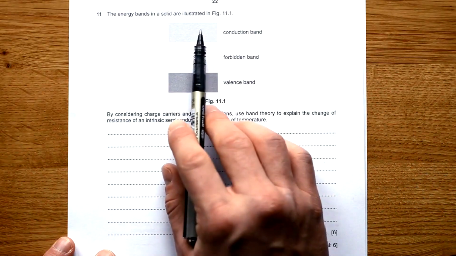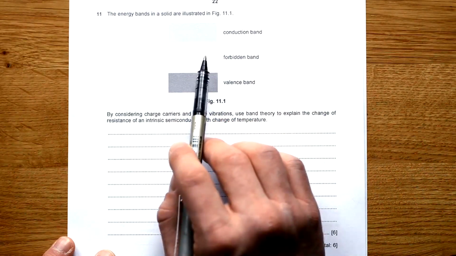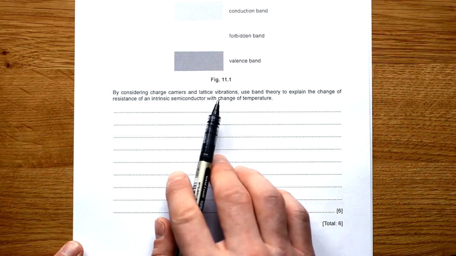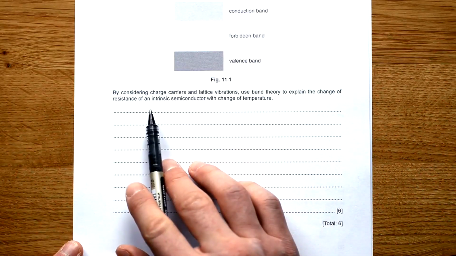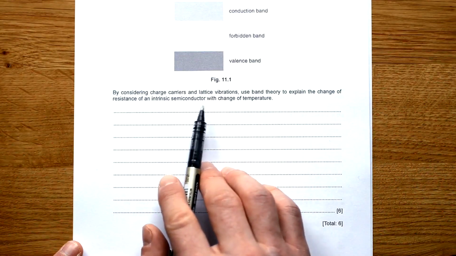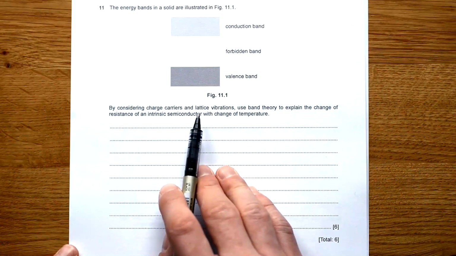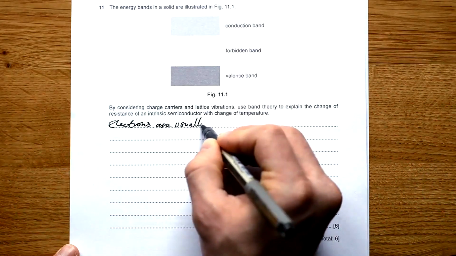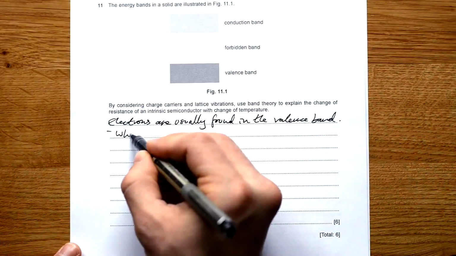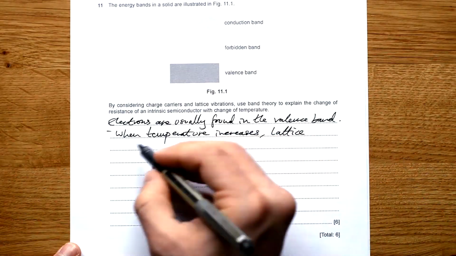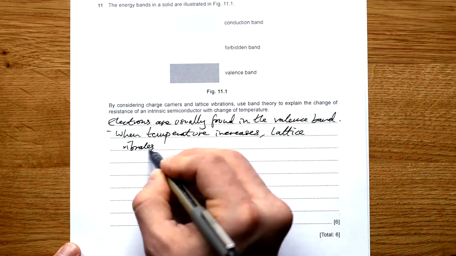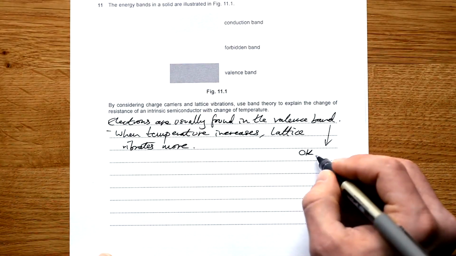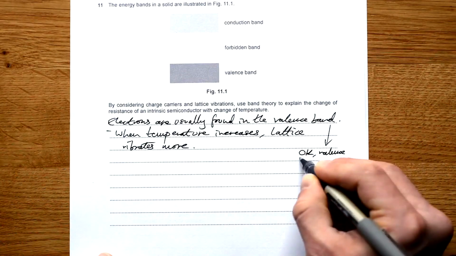The energy bands in a solid are illustrated here. We have the conduction band, the forbidden band, and the valence band. By considering charge carriers and lattice vibrations, use band theory to explain the change of resistance of an intrinsic semiconductor with change of temperature. Let's just take things one step at a time, shall we? So electrons are usually found in the valence band. When temperature increases, the lattice vibrates more, just like a metal. And we can say 0 Kelvin, valence band is filled.